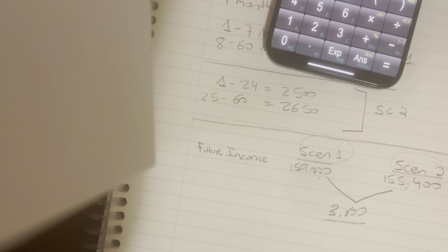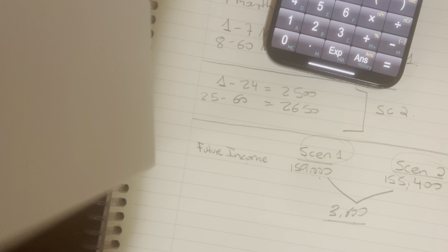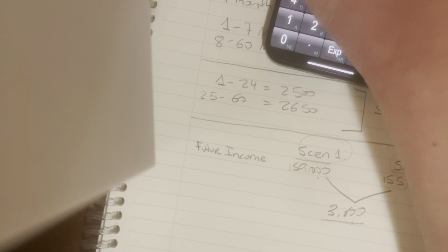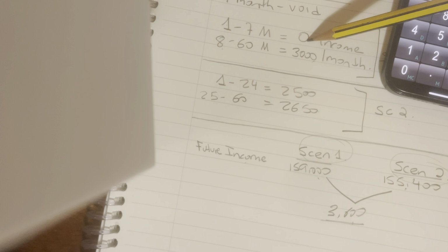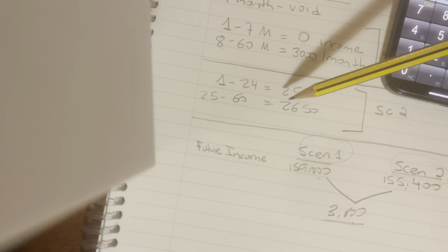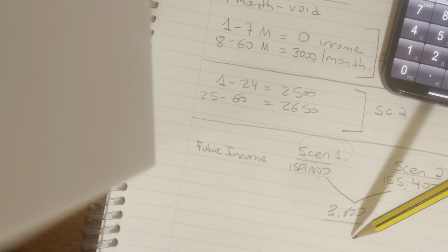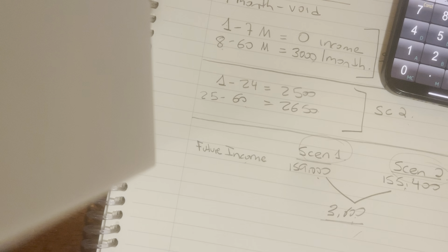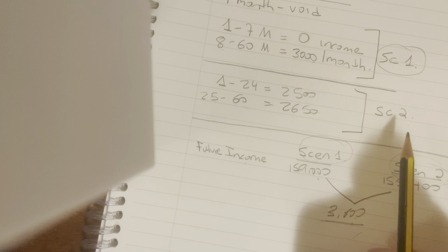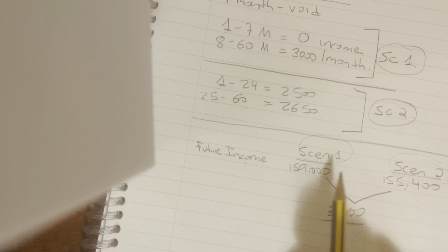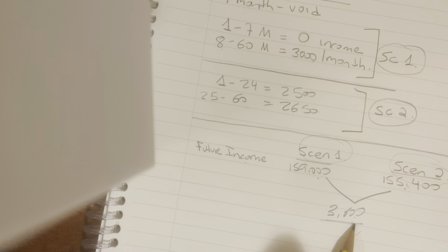Now, is it worth to have a void period of 7 months to gain in 60 months 3,600? Is it really worth? Let's see what is the present value of scenario 1 and scenario 2, and then we will see what is the variance and decide accordingly.